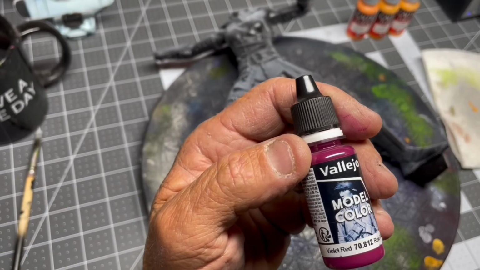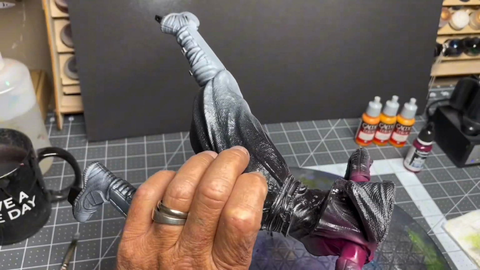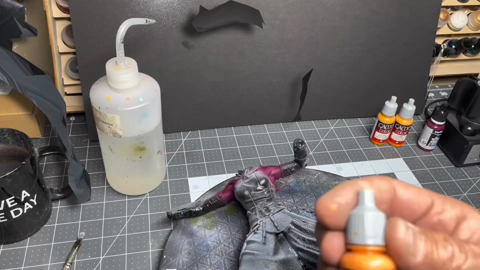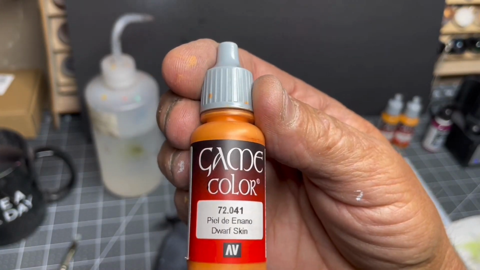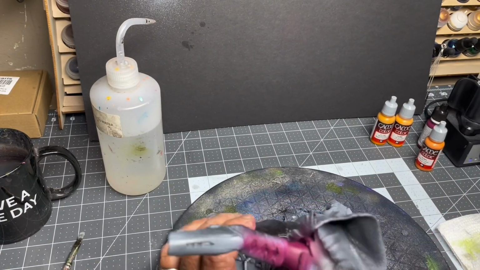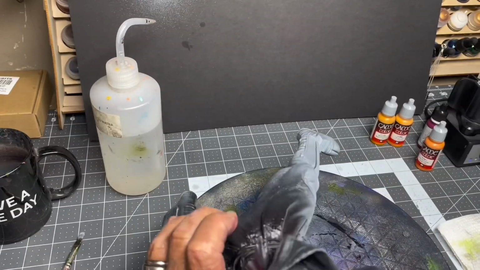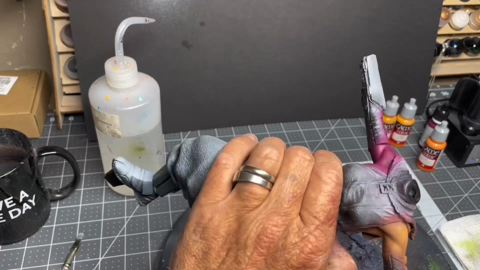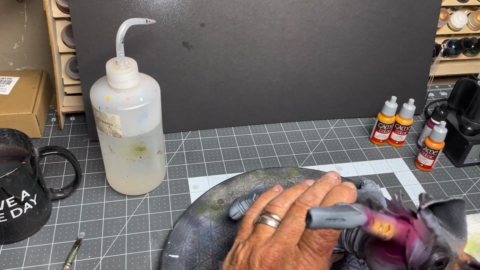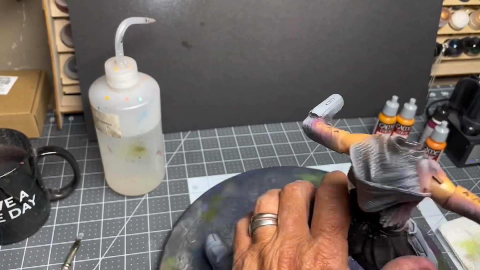Next up, we're working on our skin tones, starting off with the violet, purple, whatever you want to call it, color, to get the base for the skin tone down, and following that up with Dwarf Flesh by Vallejo, which I felt made a perfect skin tone for Ahsoka. She's got a bit of an orange tinge to her skin there. All the Togruta species in the Star Wars universe pretty much have the same skin tone, and I'm using that as my base.